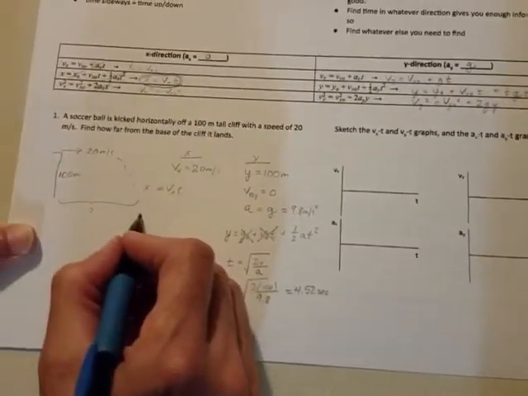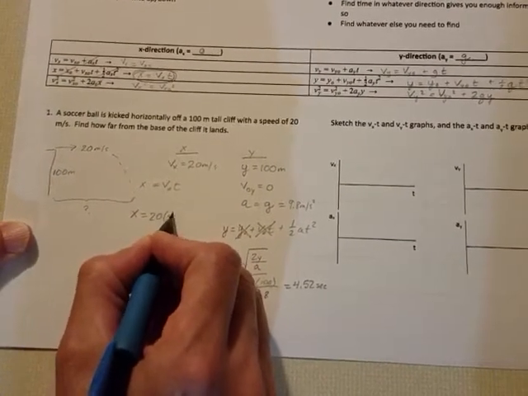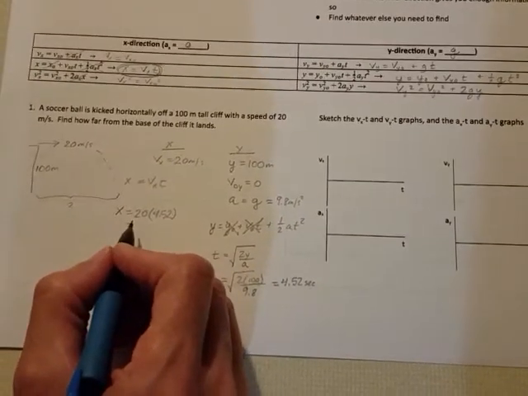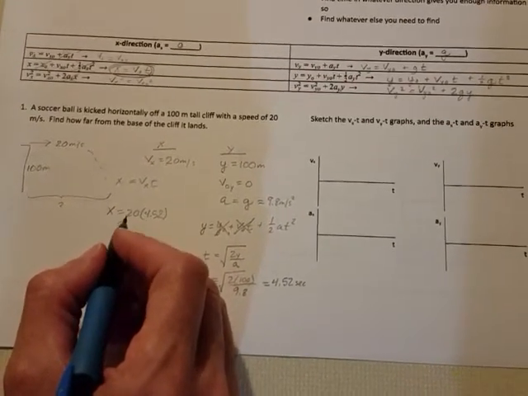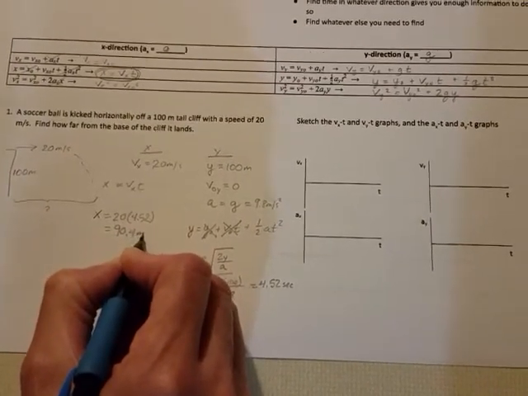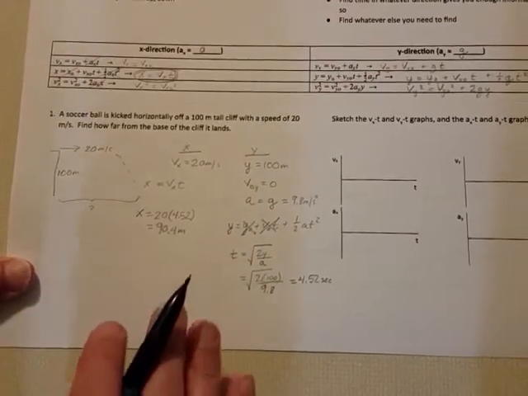So then we can go back and solve for x. This is 20 times 4.52 seconds, and that will be equal to 90.4. And so it's just that going back and forth to solve that problem.